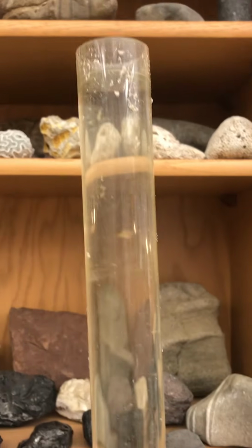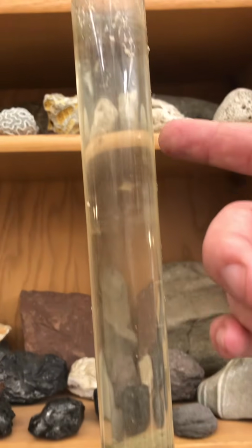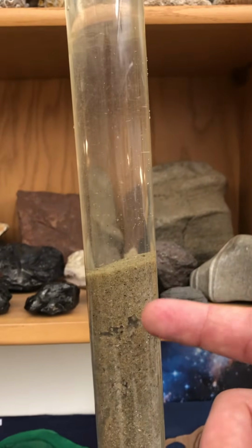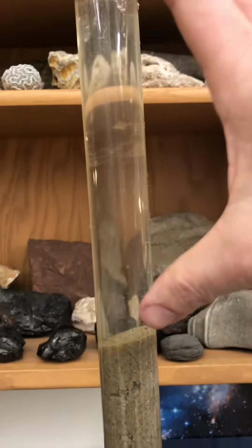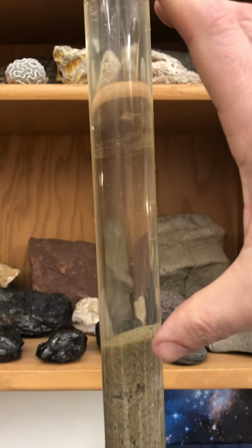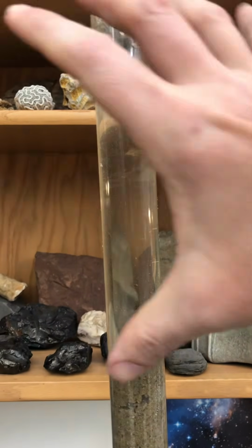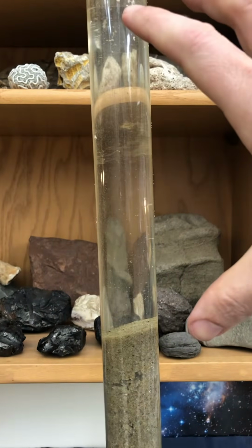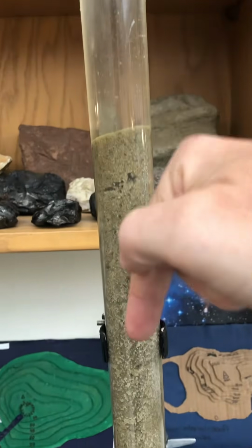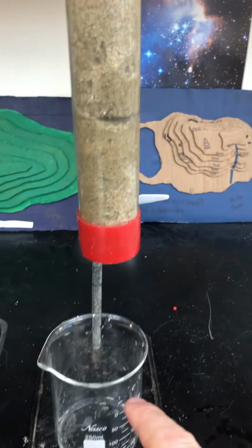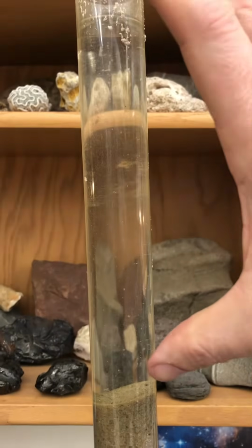And like I said, it takes about 25 minutes or so for this entire tube to empty out drop by drop. This would be synonymous with flood stages. This is your zone of saturation at the surface now, and you have flooding because there's nowhere else for the water to go. Some of that water is infiltrating down, all the way down into the beaker here, but most of it is going to be staying on top.